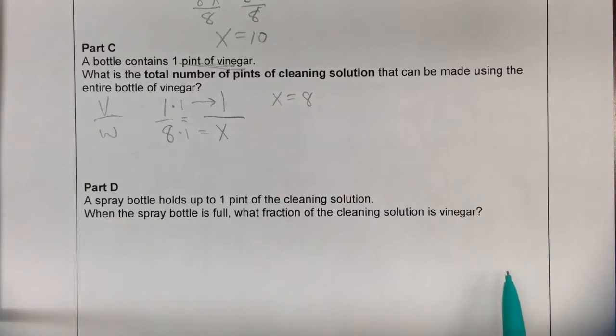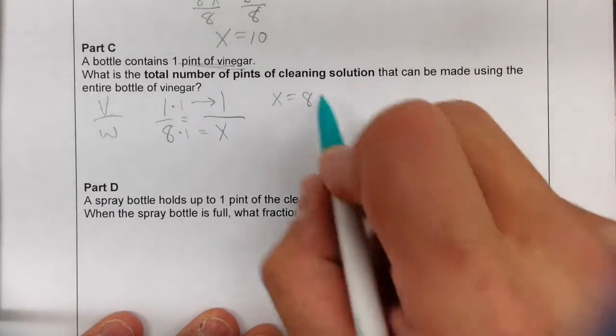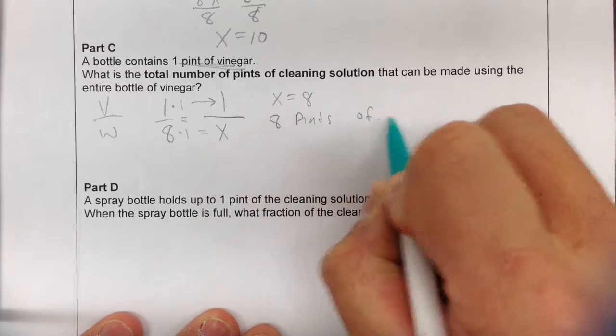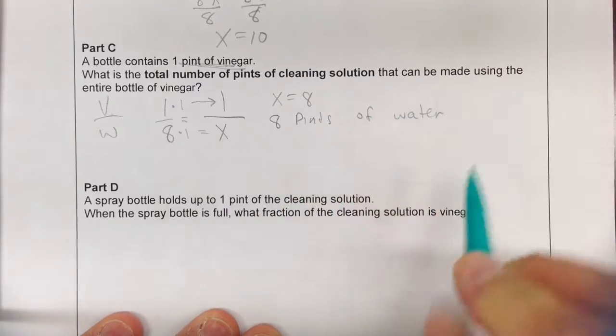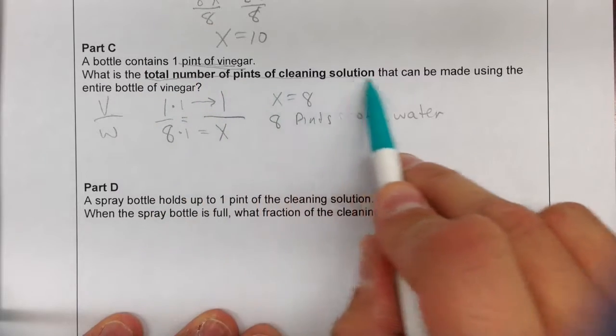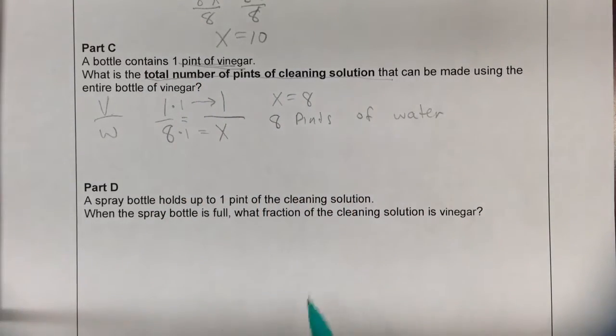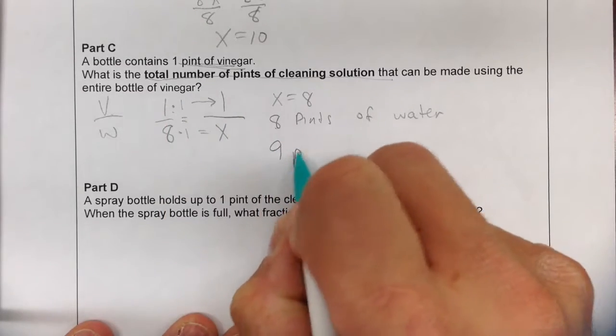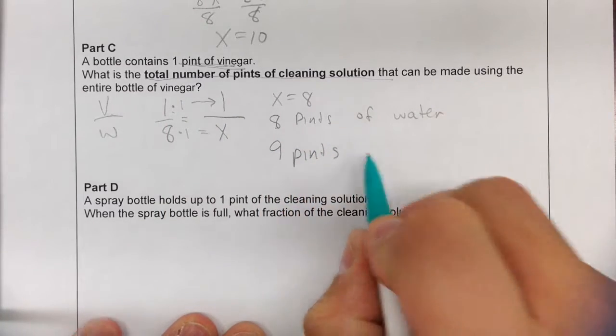But it's not quite that simple, because that's how much water I need. So I need 8 pints of water. But the question is asking, what's the total number of pints of cleaning solution that can be made? Well, that's going to be the 8 pints plus the 1 pint. So it's 9 pints of cleaning solution.